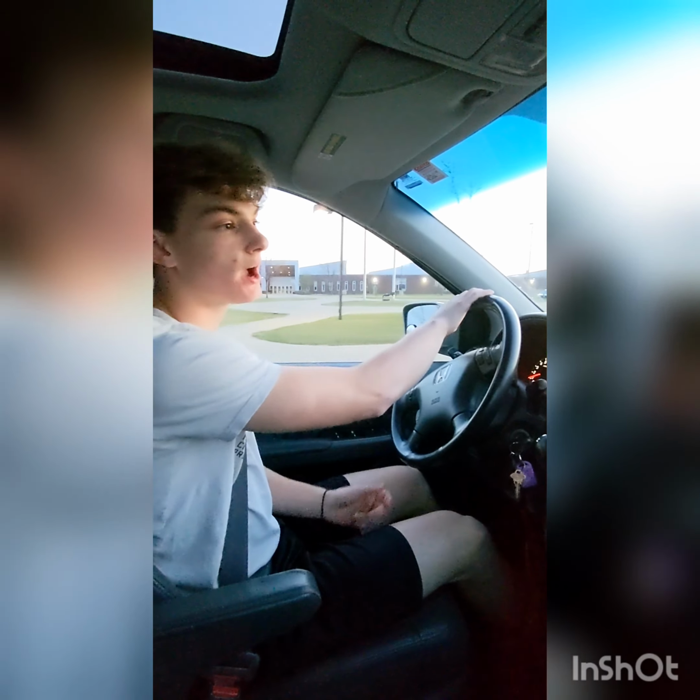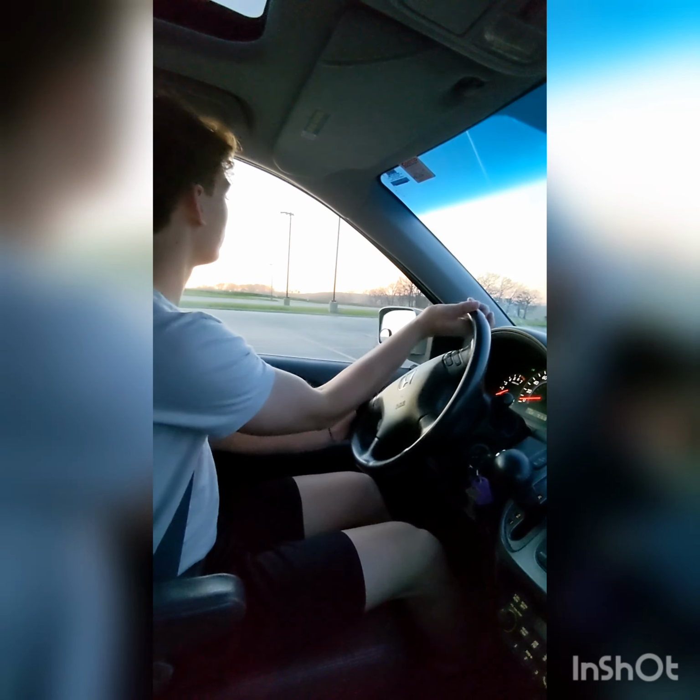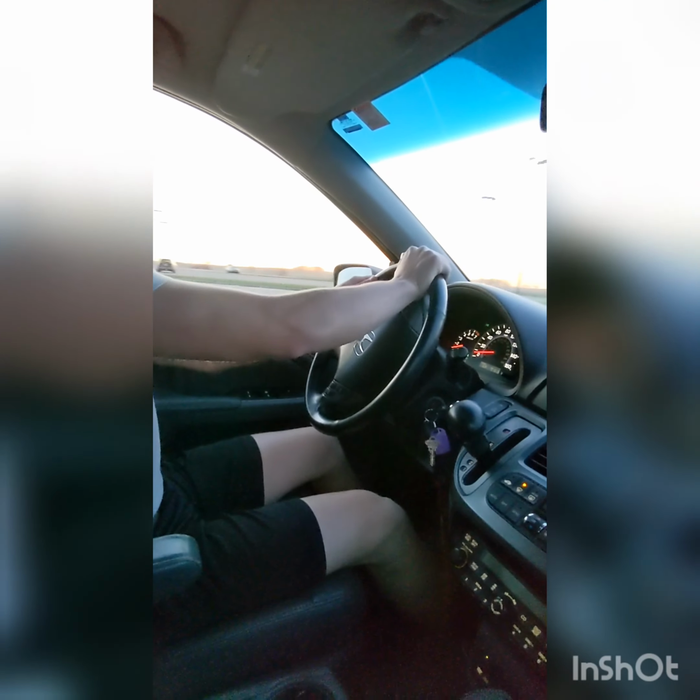Now, I will show you how to park. When parking like a normal human being, the normal way, you slow down, signal to your desired spot, turn right in.